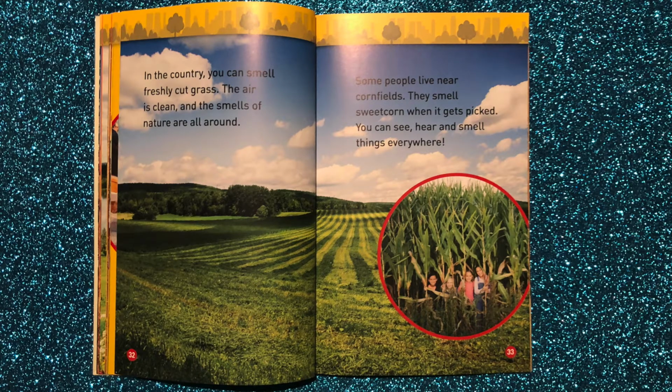In the country, you can smell freshly cut grass. The air is clean, and the smells of nature are all around. Some people live near cornfields. They smell sweet corn when it gets picked. You can see, hear, and smell things everywhere.